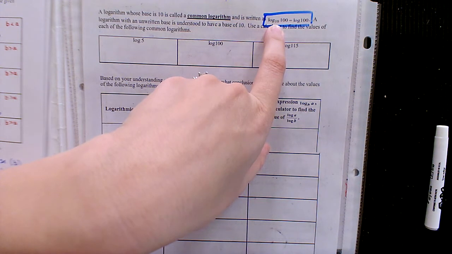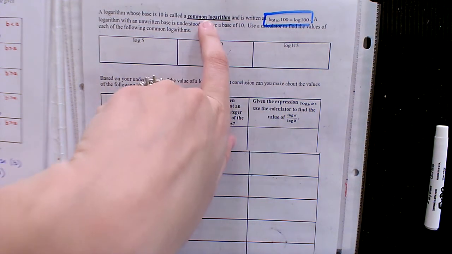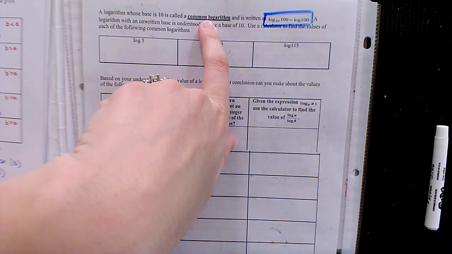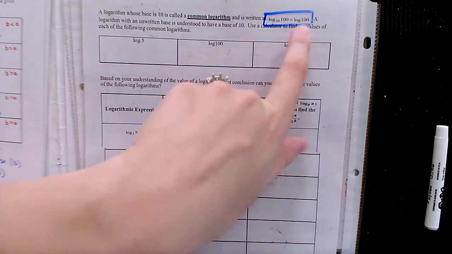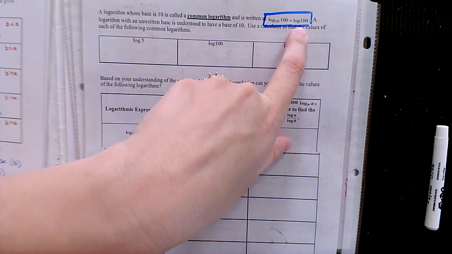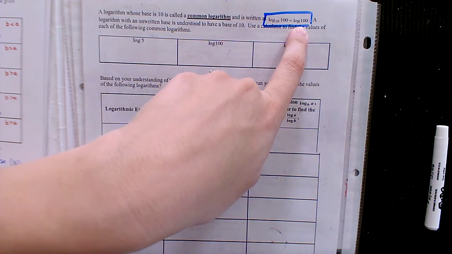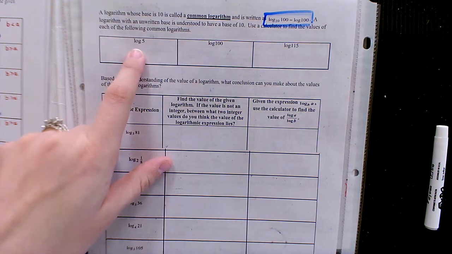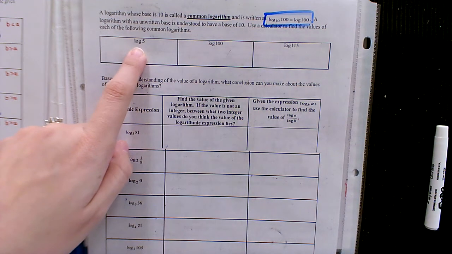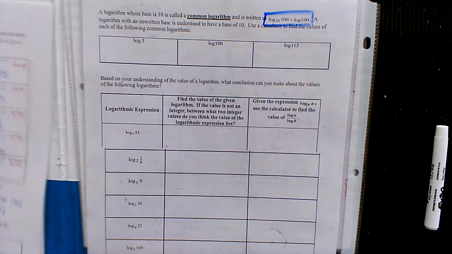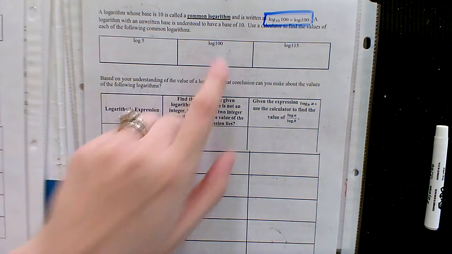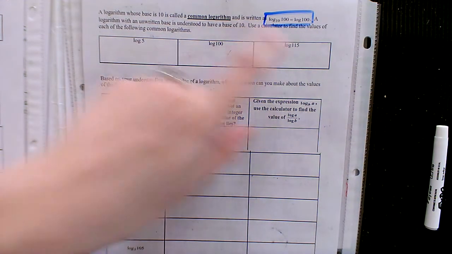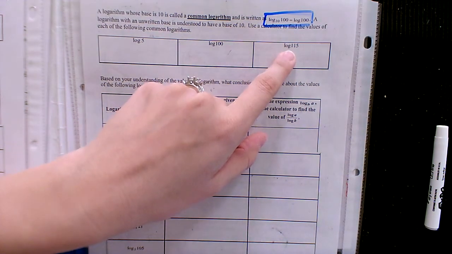Why write a little 10 every time when it could just be understood? So whenever you see a log without a little number, that means the base is an understood 10. So this would be log base 10 of 5, even though the 10's not written there. This would be log base 10 of 100 and log base 10 of 115.